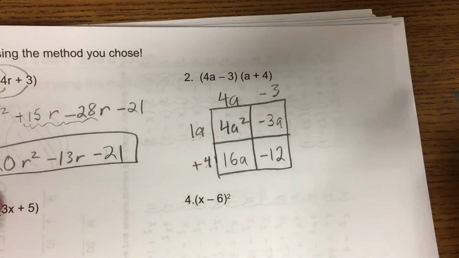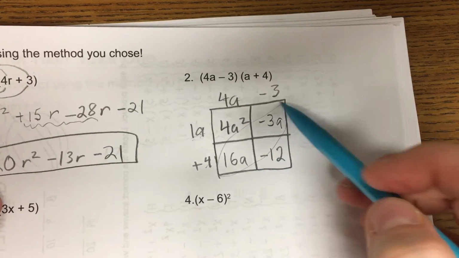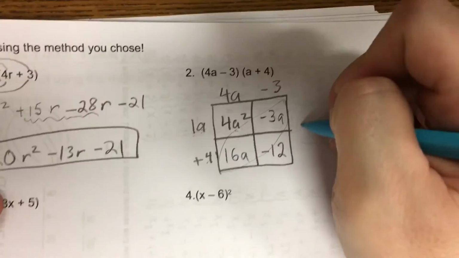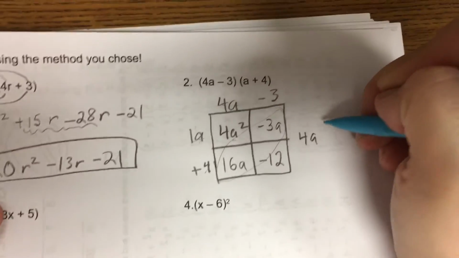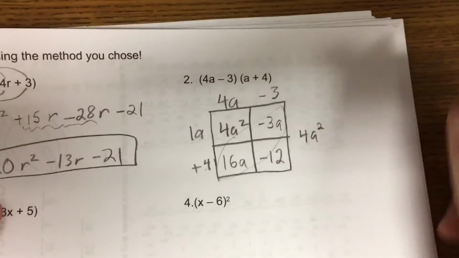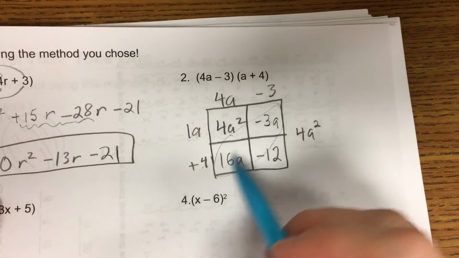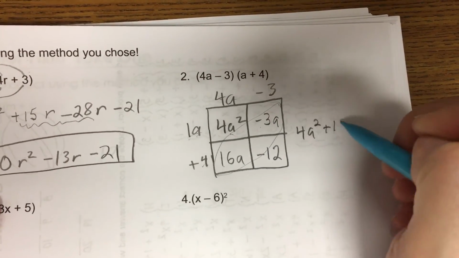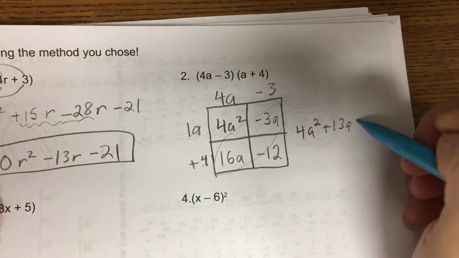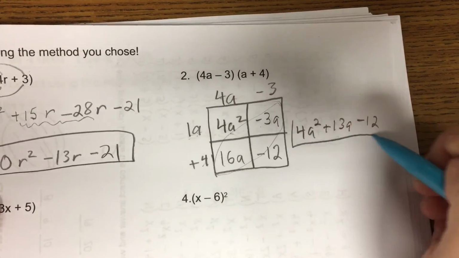So now I'm going to put my like terms together, and here they are. First, I'm going to write down the 4a squared. Oop, I'm right under the camera here. Then I'm going to write down 16 minus 3 is 13. And then minus 12. And there is my product.